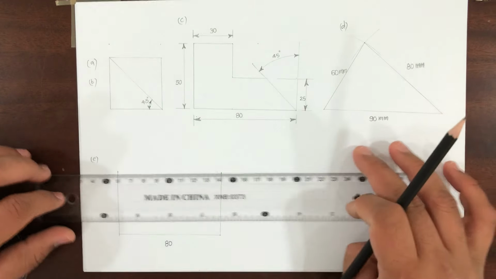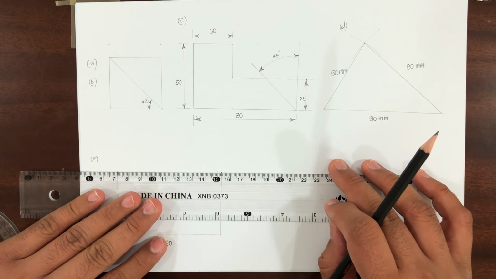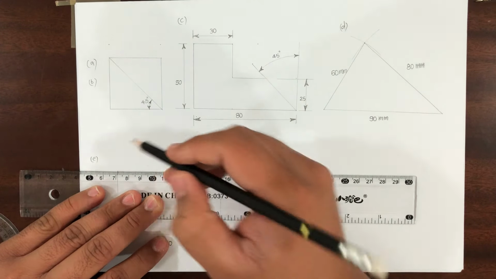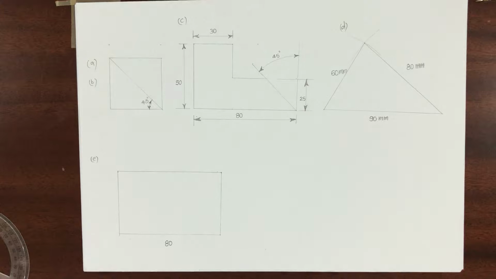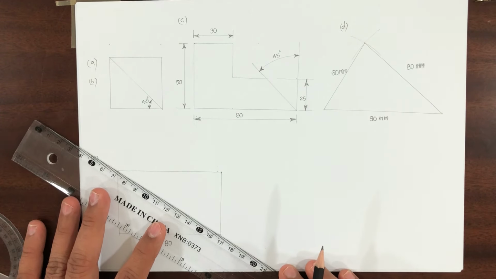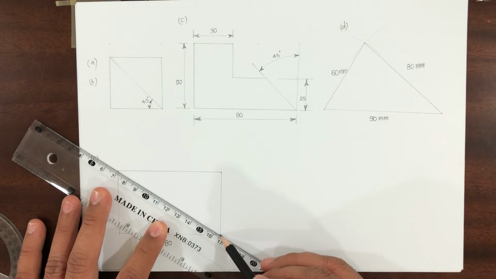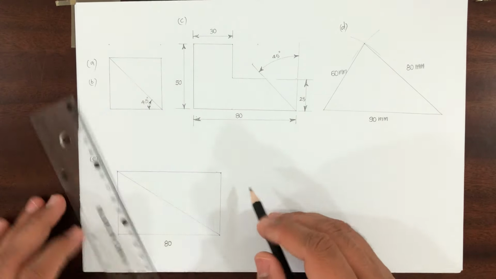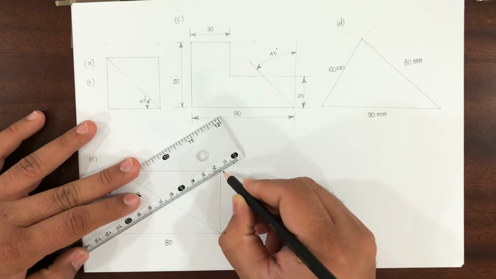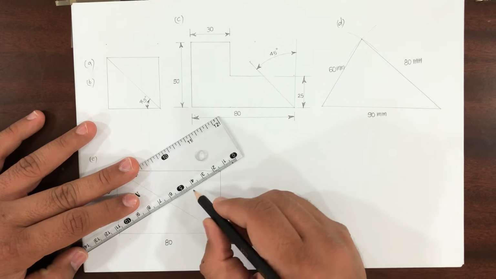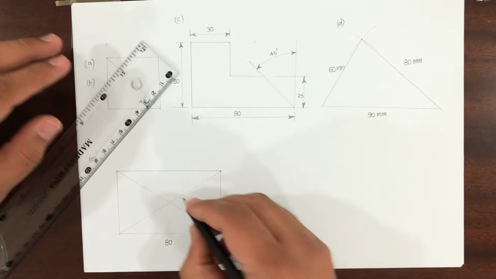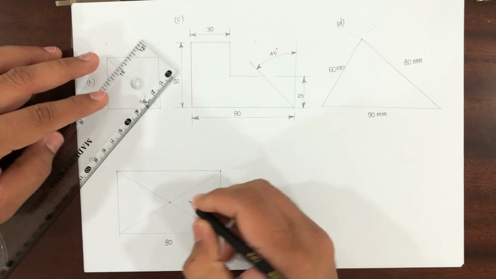Okay, now join the 2 ends. Okay, now what you will do, join the corners. Join the corners. Okay, after joining the corners, you will get a center point.